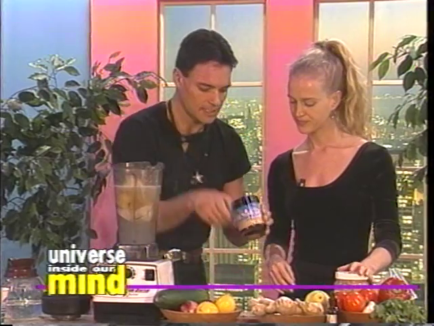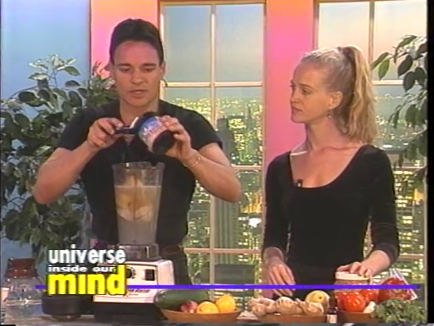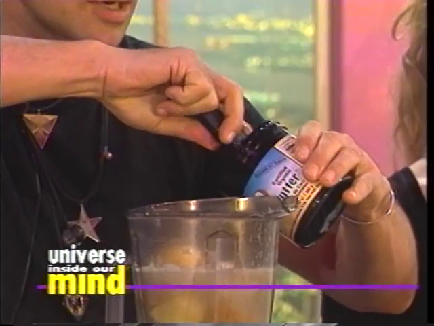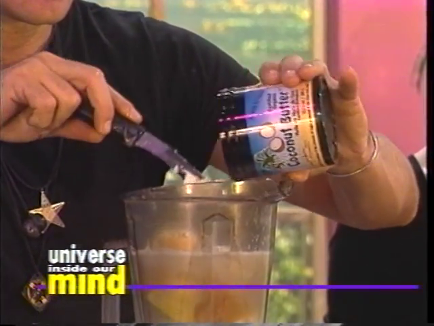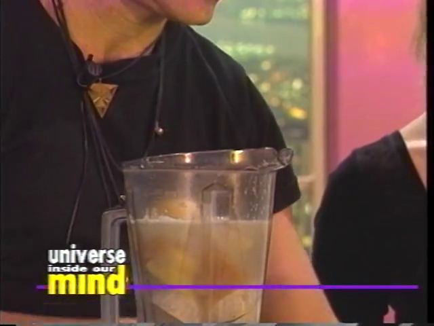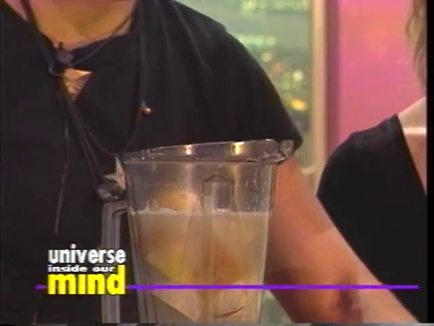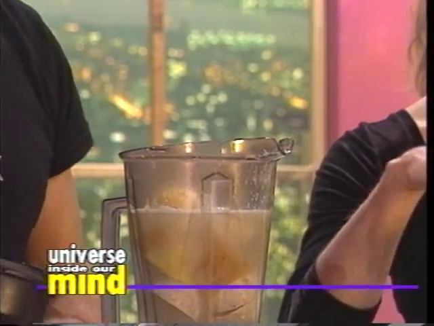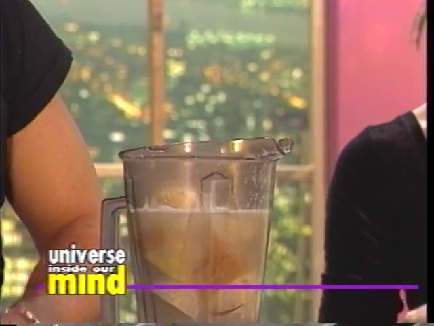We're going to put some coconut in here as well. Okay, this is coconut butter. This comes from Omega Flow, and there's only a couple companies that make a really high-quality coconut oil. Omega Flow is one of them. It's a living, cold-pressed coconut butter. Is that it, Annie? I think that's it.